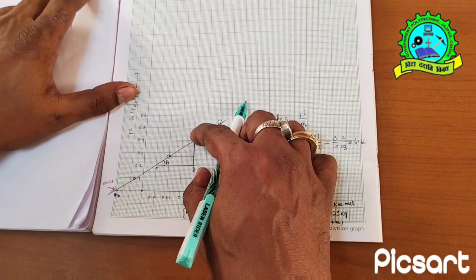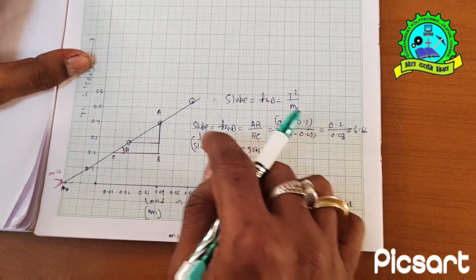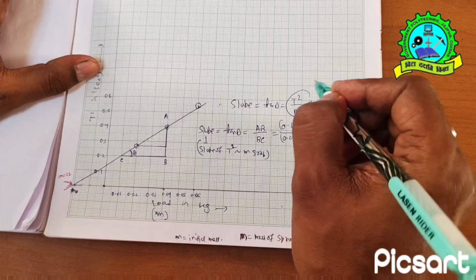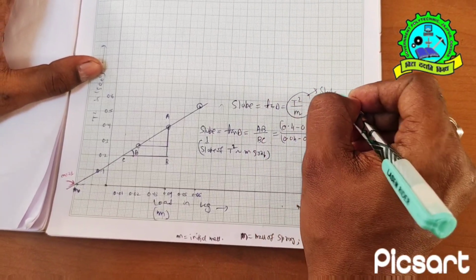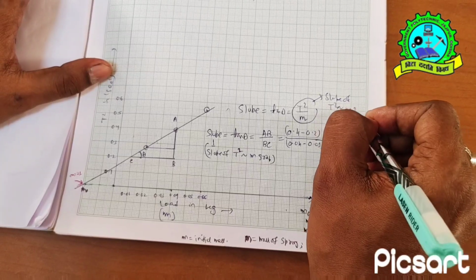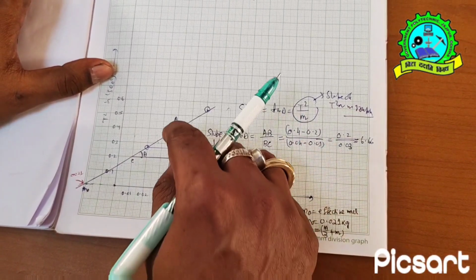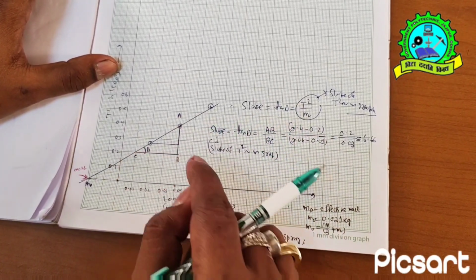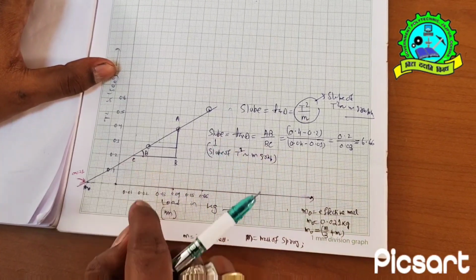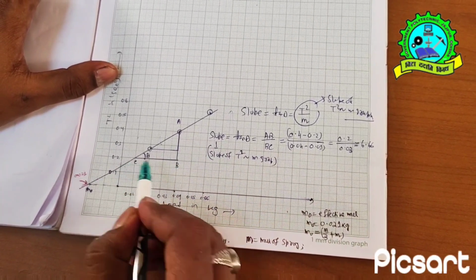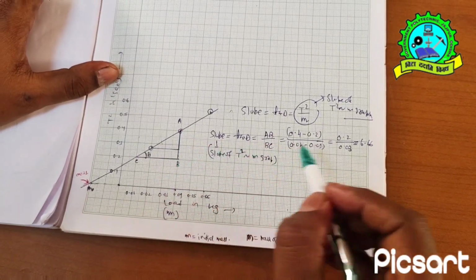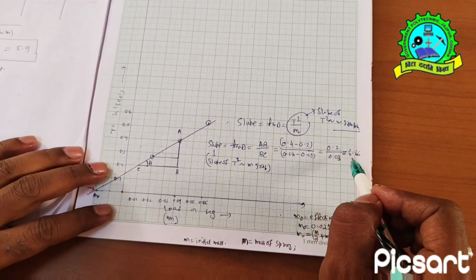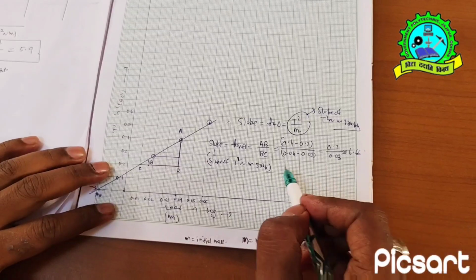That is the change in T square over the change in mass. So tan theta, AB by BC, is the slope of the T square versus M graph. That is equal to 0.04 minus 0.02 for AB, divided by 0.04 minus 0.01 for BC. The slope of the T square versus M graph is found to be 6.66.